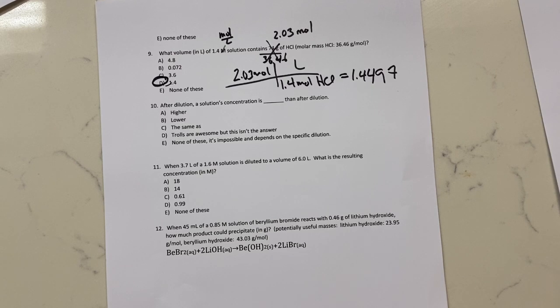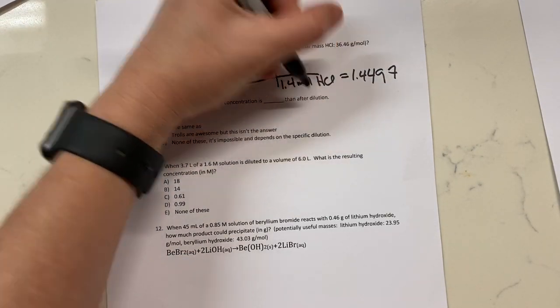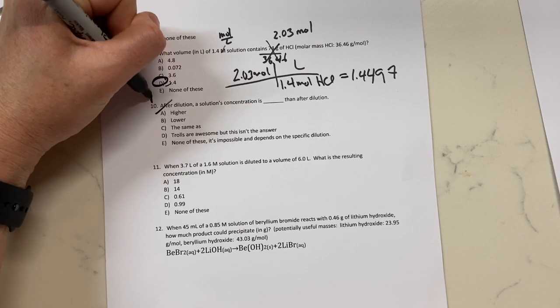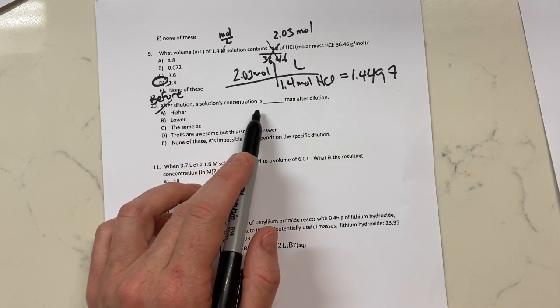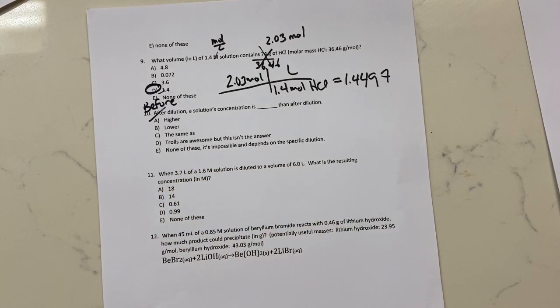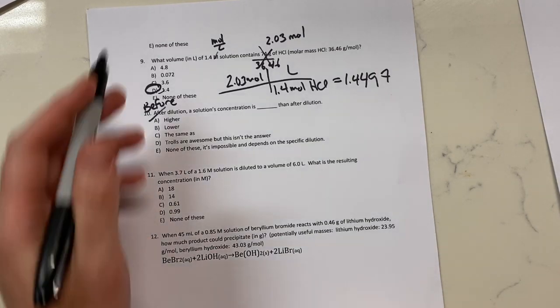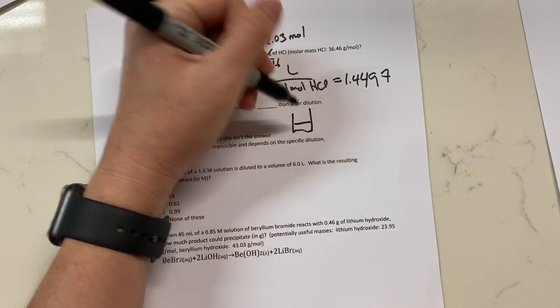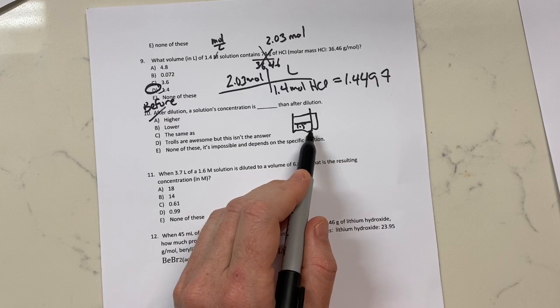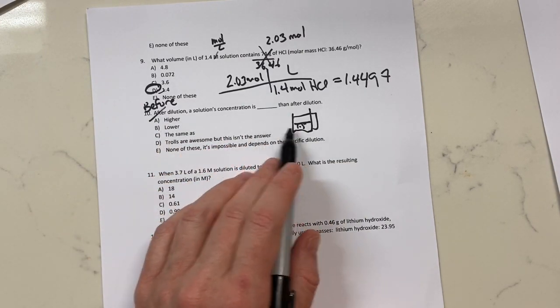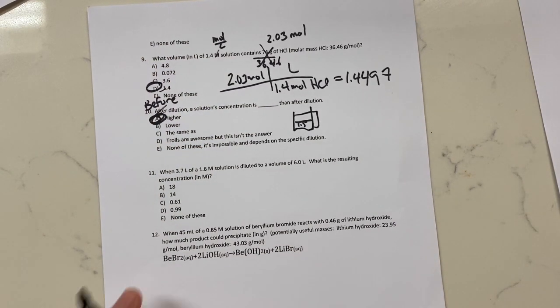Moving on to number 10. After dilution, a solution's concentration is... that makes zero sense whatsoever. This is an old exam, so let's go ahead and change one of these. Let's say before dilution. If you say before dilution, the solution's concentration is higher, then after dilution, because if you have something like 1.5 mole per liter and you add water, essentially you're going to lower that concentration. So before dilution, a solution's concentration is higher than after dilution.